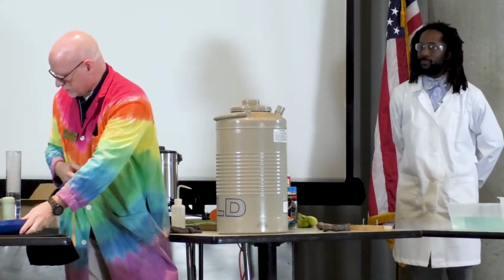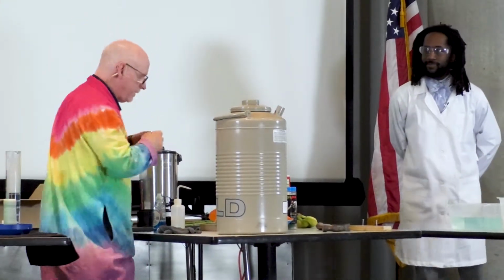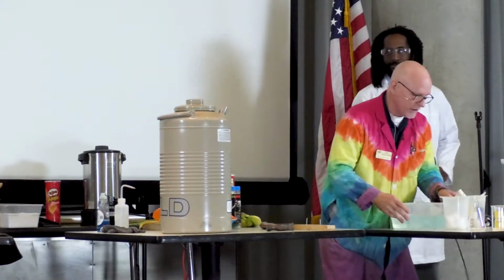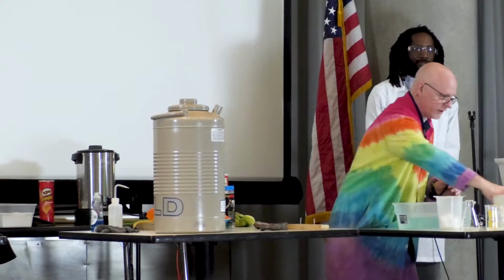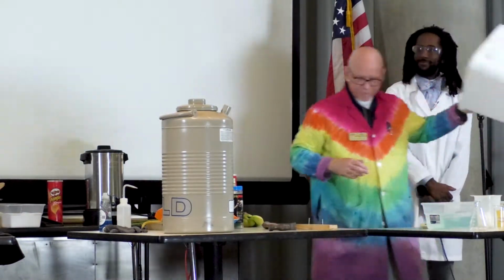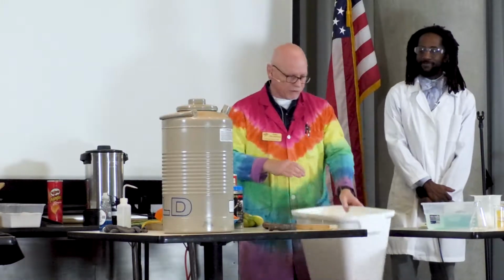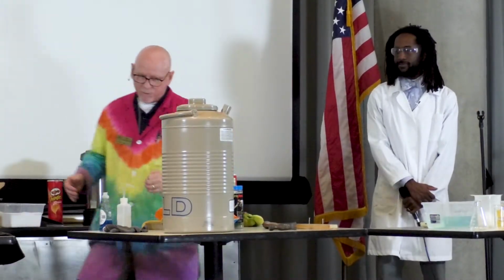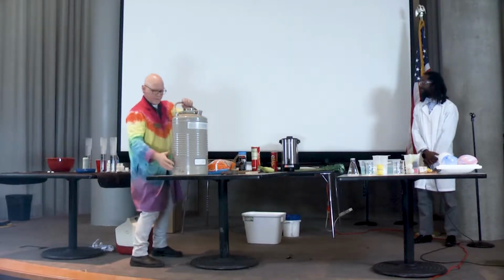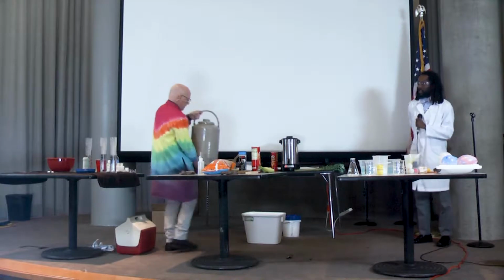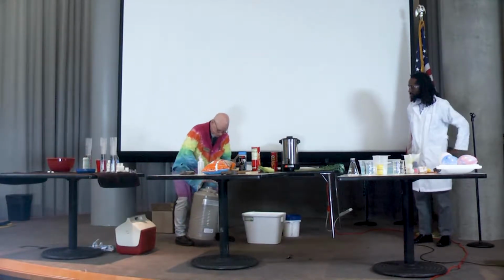Okay, so liquid nitrogen is fun, again, but it can also be fairly dangerous. So you have to be very careful and exercise good lab safety when you're working with it. So what I'm gonna do right now is I'm gonna pour some liquid nitrogen into this container. I think I'm gonna have to do it behind the table, okay? And then we got lots of cool things to do with it.